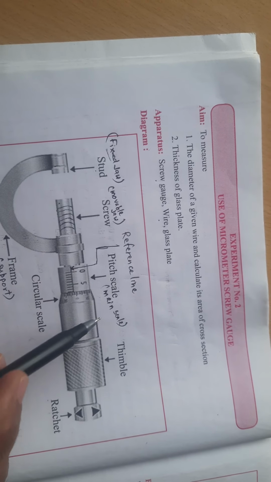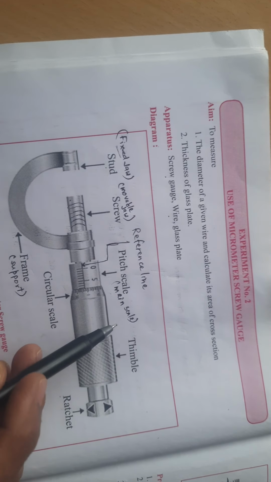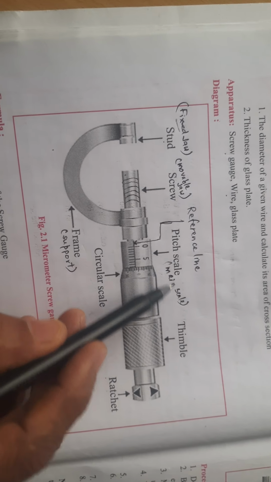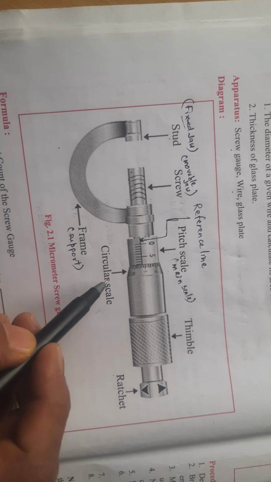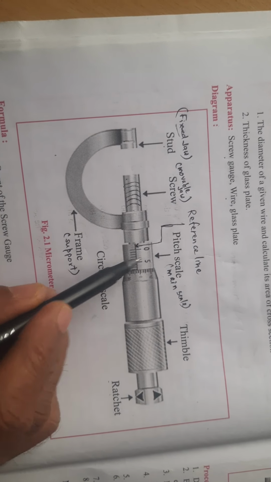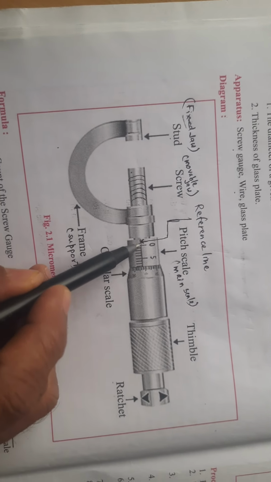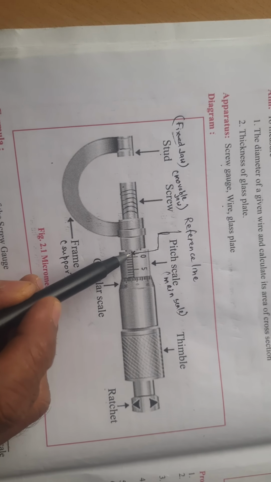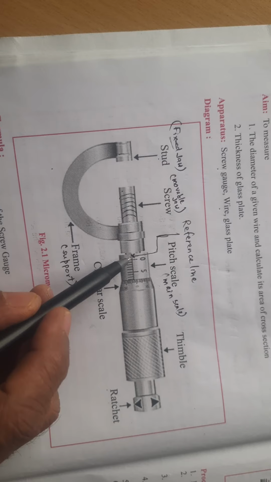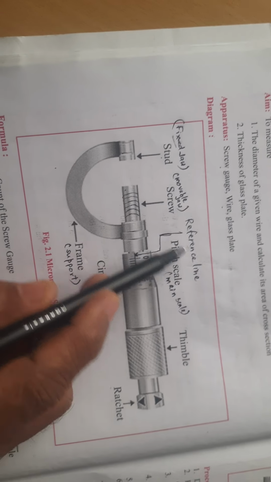Again, it consists of two types of scale. One is the main scale, here we call it the pitch scale, and another type of scale is the circular scale. Now in the main scale there is a horizontal line, a horizontal hairline, and that horizontal hairline is called the reference line.